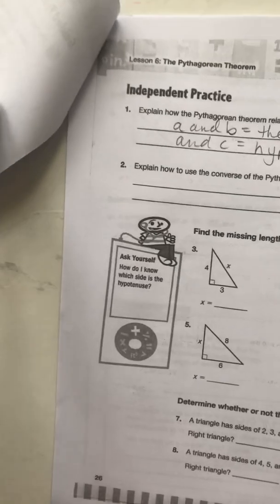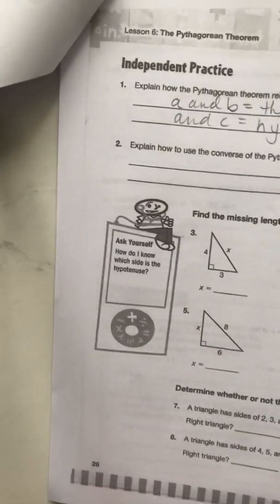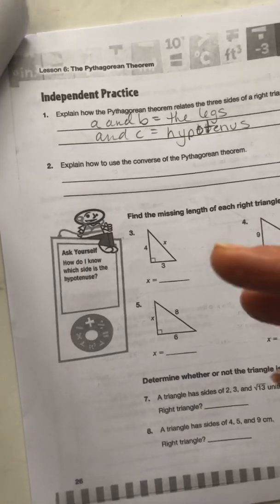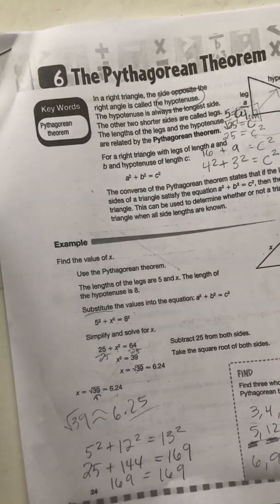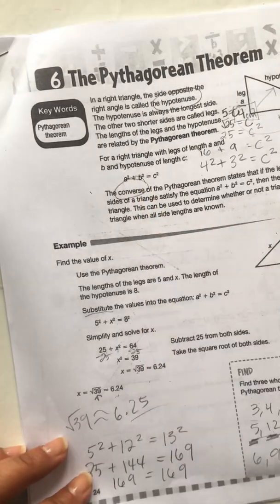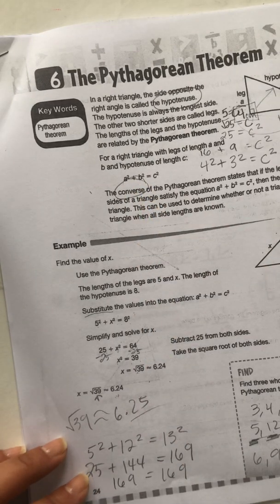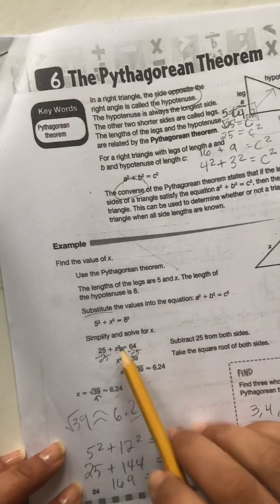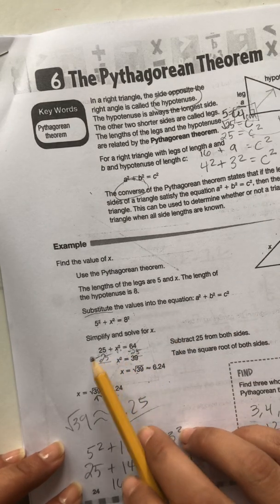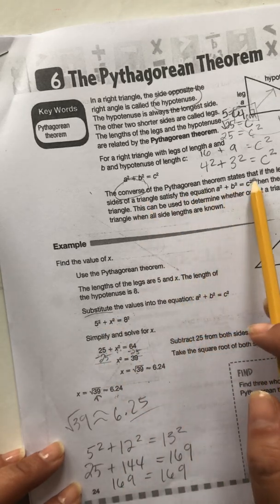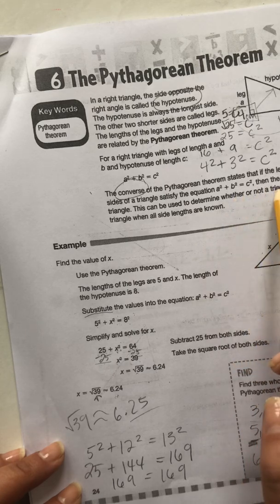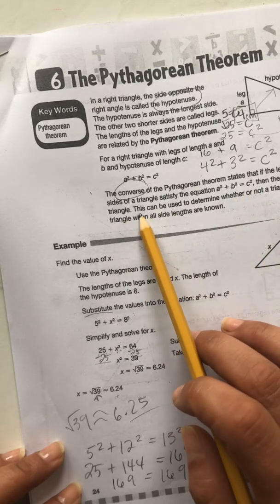Explain how to use the converse of the Pythagorean theorem. So the converse, is that what they use here? The converse of the Pythagorean theorem states that if the lengths of three sides of a triangle satisfy the equation, then the triangle is a right triangle.